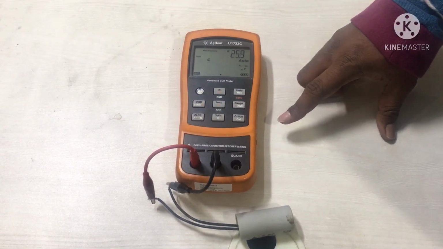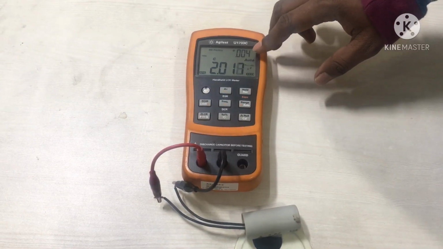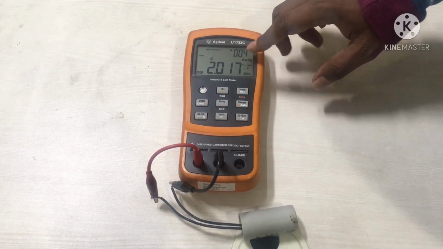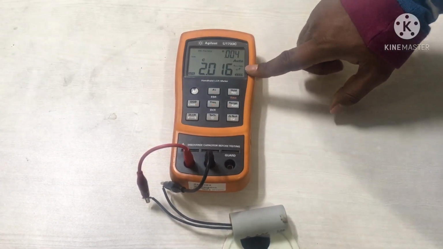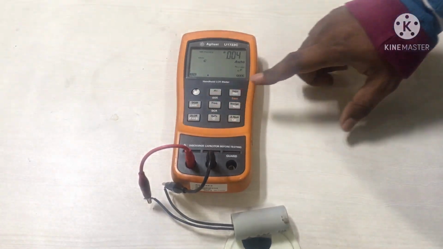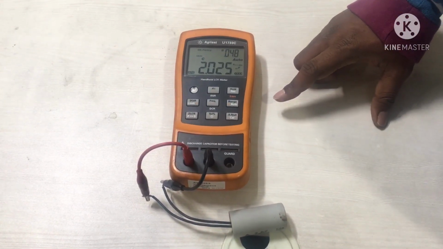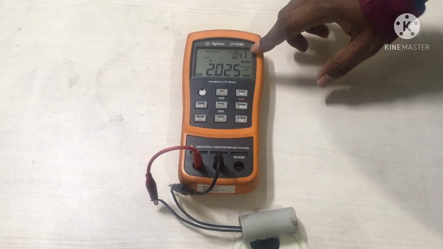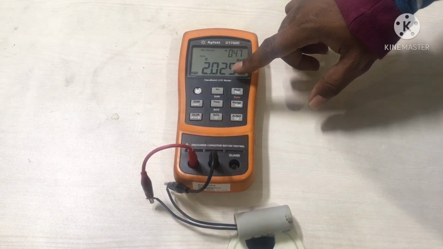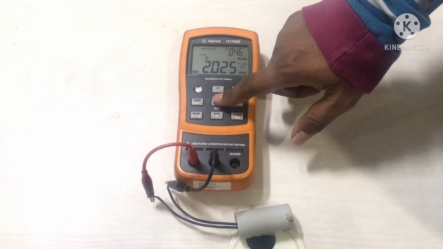For 1 kHz the dissipation factor is 0.004 and capacitance value is 2.016 microfarad. For 10 kHz dissipation factor is 0.047 and capacitance value is 2.025 microfarad.